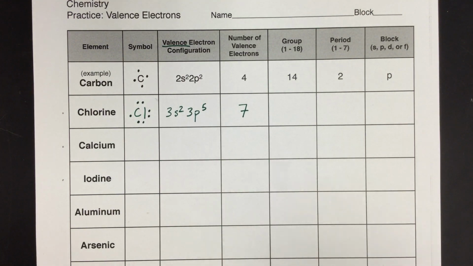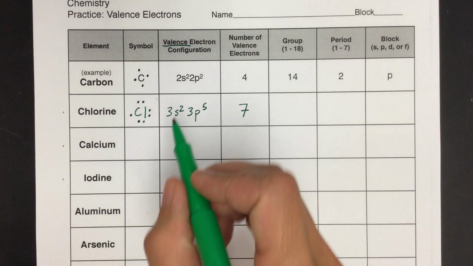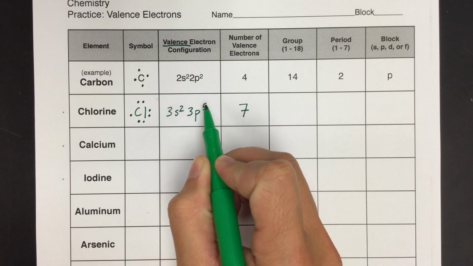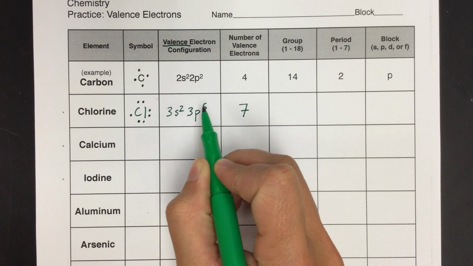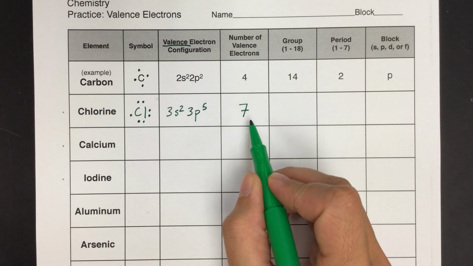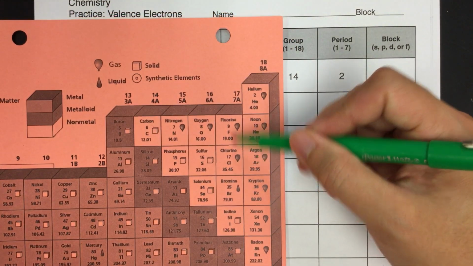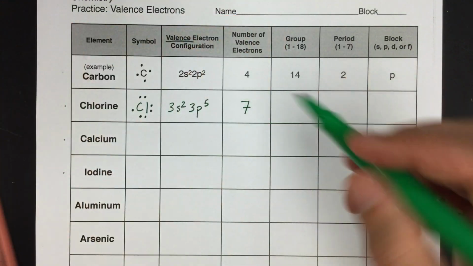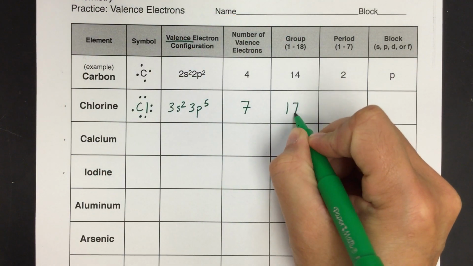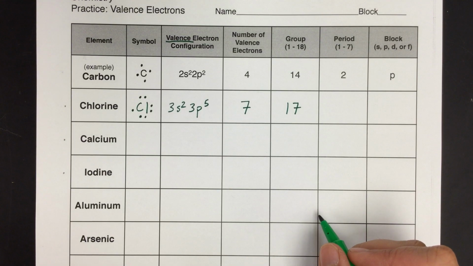The 1s2, 2s2, 2p6, those are core electrons. They're in lower energy levels, so they don't count towards valence electrons. And this makes sense because if we take the 2 electrons there and the 5 there, that gives us a total of 7 valence electrons, which matches how many we initially wrote down. And we've already answered this, but the group number for chlorine is 17. So this is the regular numbering, not the A numbering, 17.